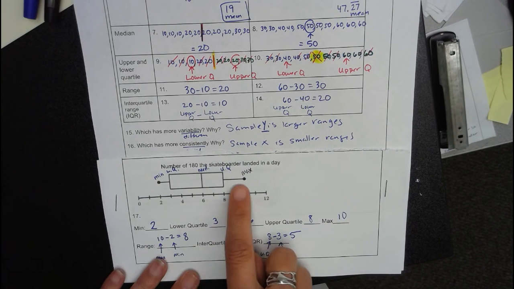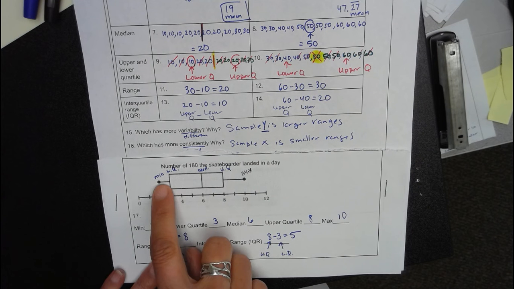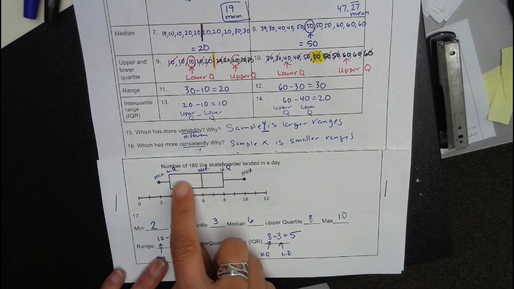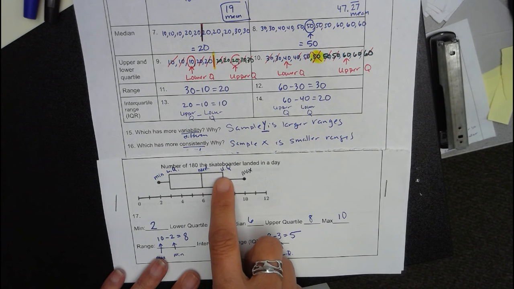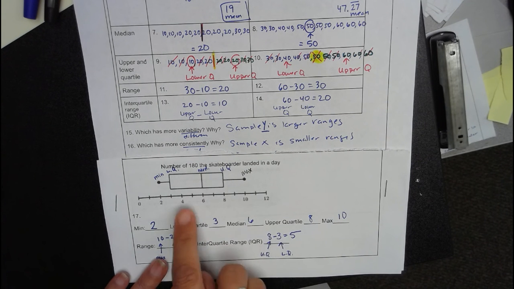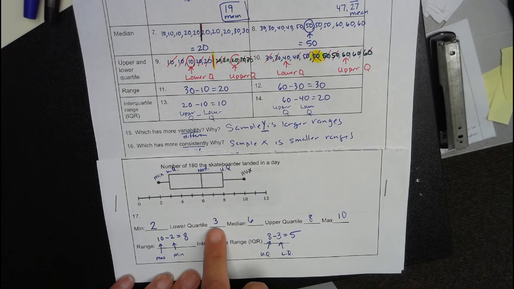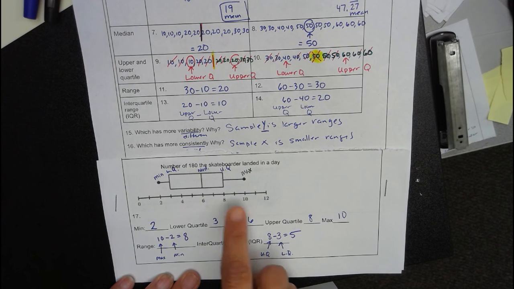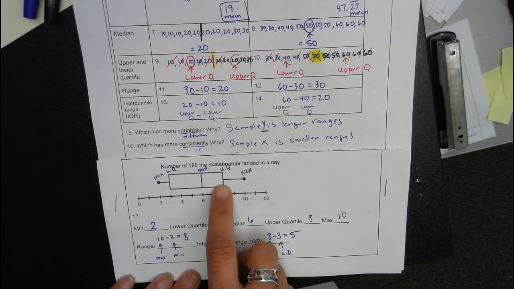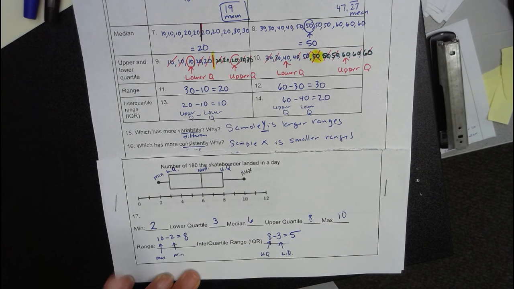When you're looking at a box and whisker plot, remember that this is your minimum, this is your lower quartile, your median, your upper quartile, and your maximum. Once you have those points labeled, you just do it the same exact way. Okay? So to find the range, you subtract the biggest and the smallest. To find the interquartile range, you subtract this lower box line from this upper box line.